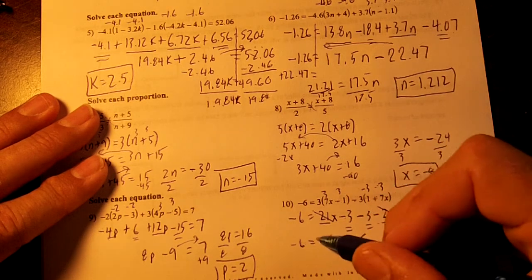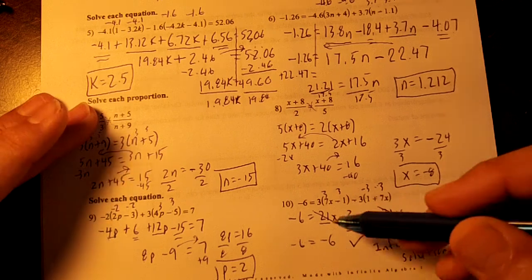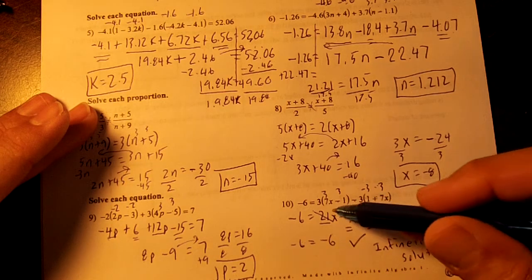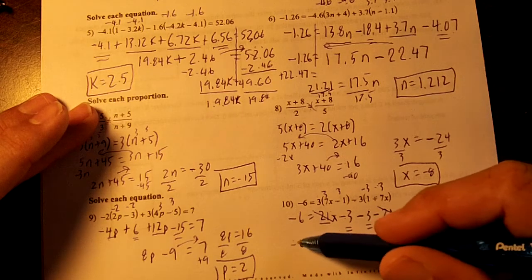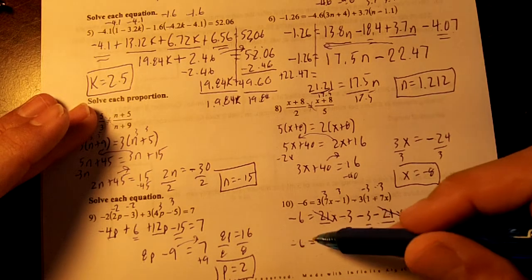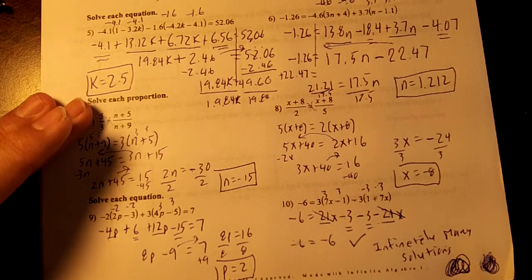If these were not equal, the answer would be no solution. So if the x's cross out, the answer is going to be infinitely many solutions or no solutions. If the numbers are equal, it's infinitely many solutions. If this does not equal, it's going to be no solution.